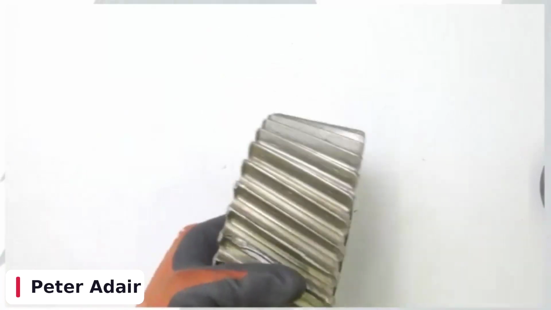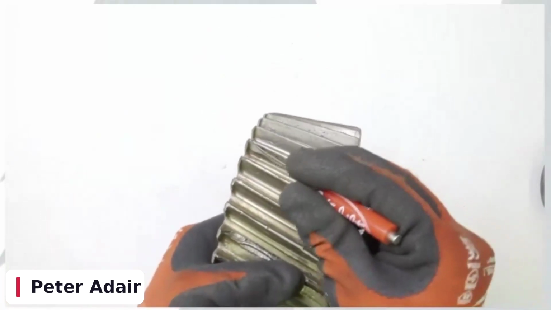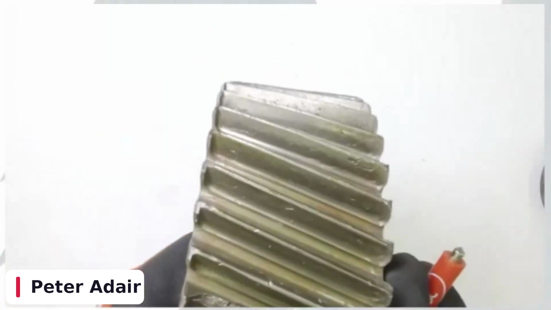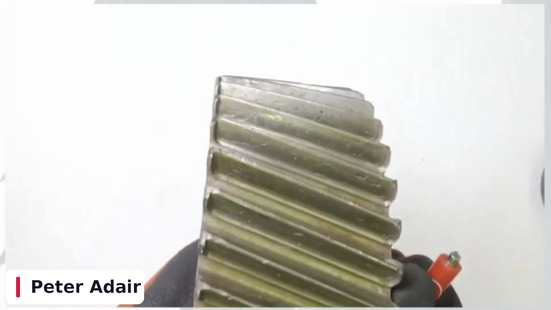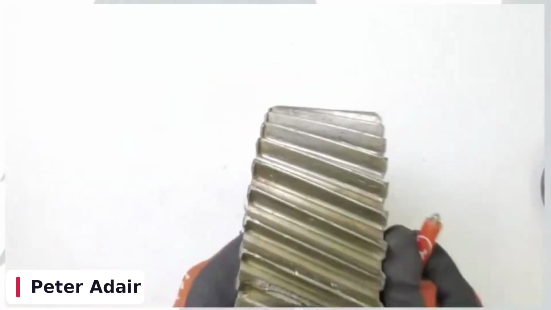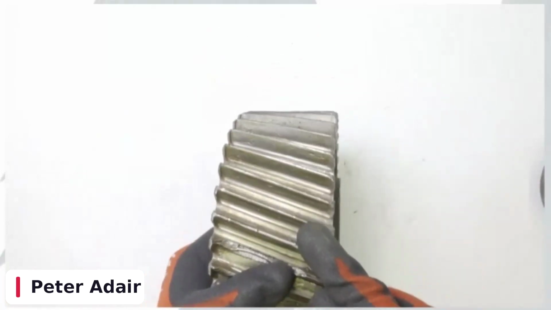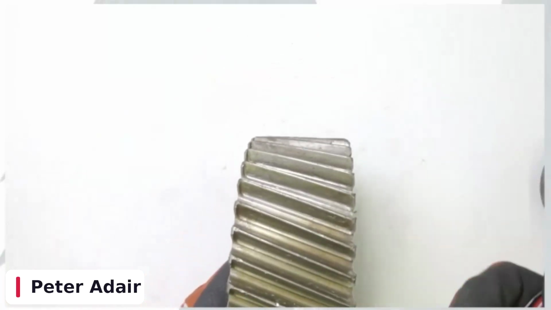We can see that this gear has excessive wear. We can see the depth of the wear into the teeth. There you go. You can kind of see that depth of wear. So this is a lower helical gear of a forward rear axle. It was put up against a hardened gear.